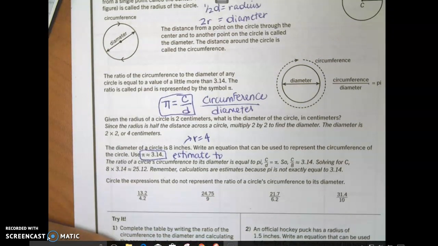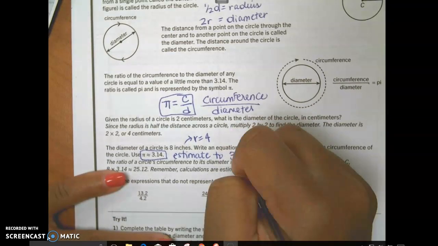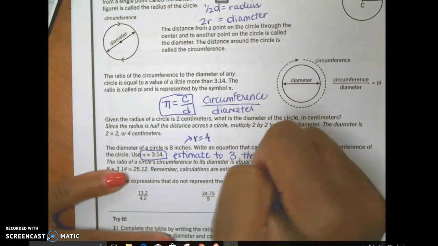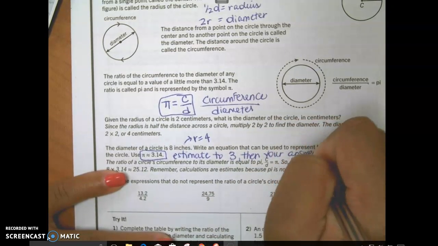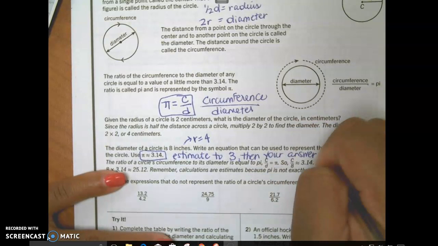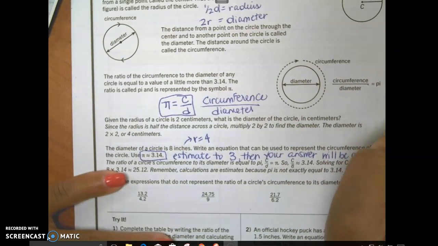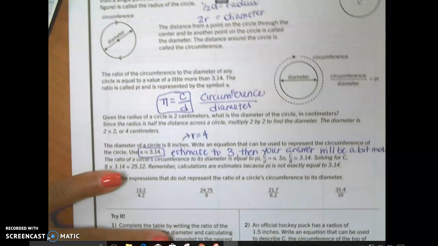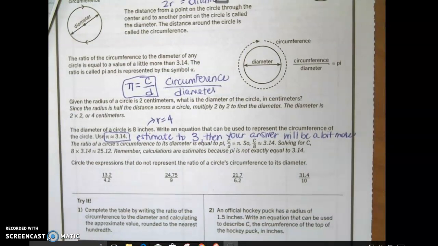Estimate to 3, then your answer will be a little bit more. That's a shortcut and a little trick that I like to use. So, jot that down. I'll give you a second to finish writing that.